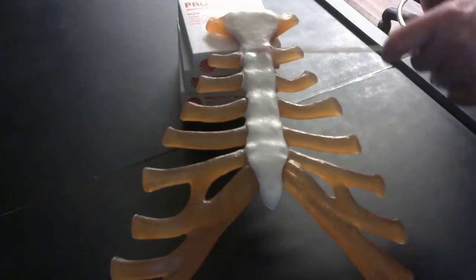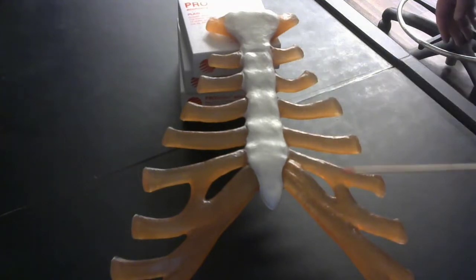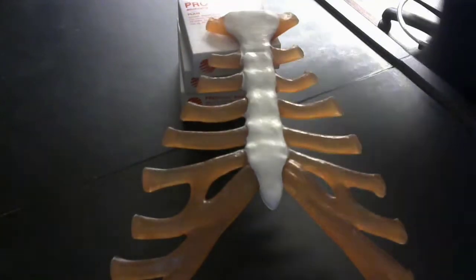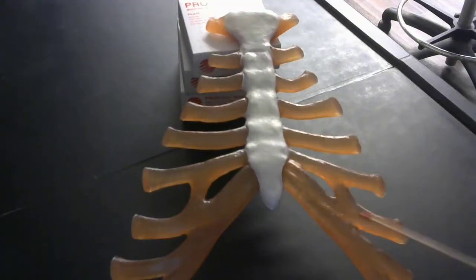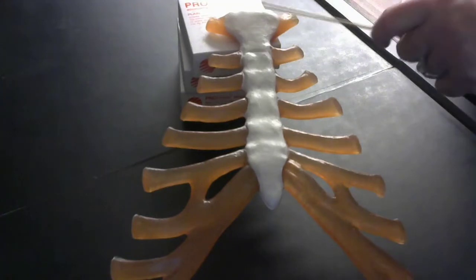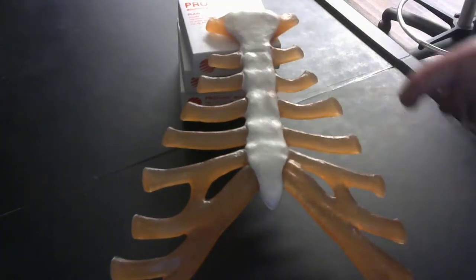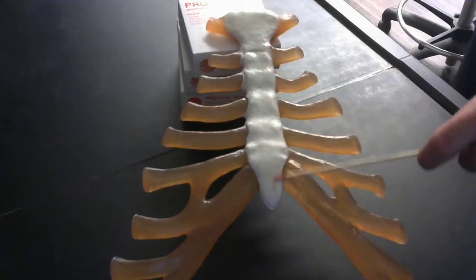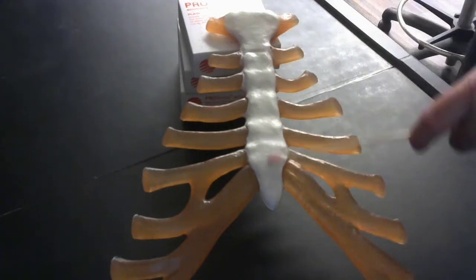This is the sternum, and these are costal cartilages. Costal cartilages. Or you could just put costal cartilage, that is fine too. Costal means of the ribs. So this is the sternum. The sternum has a few things that you need to know.